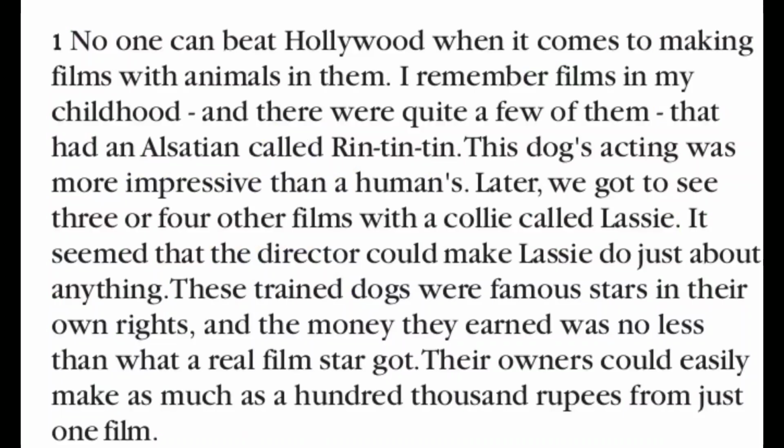No one can beat Hollywood when it comes to making films with animals in them. I remember films in my childhood, and there were quite a few of them that had an Alsatian called Rin Tin Tin. This dog's acting was more impressive than a human's. Later, we got to see 3 or 4 other films with a collie called Lassie. It seemed that the director could make Lassie do just about anything.